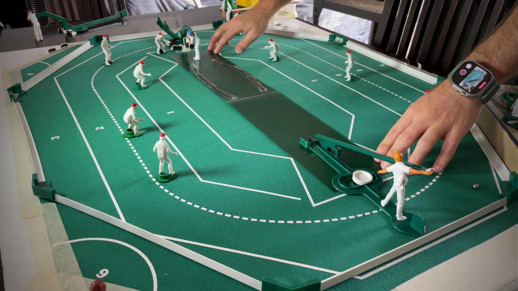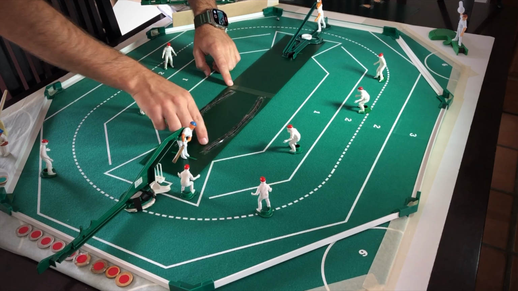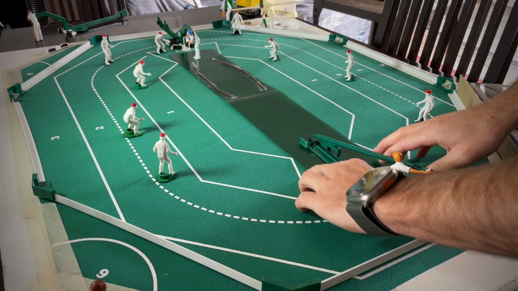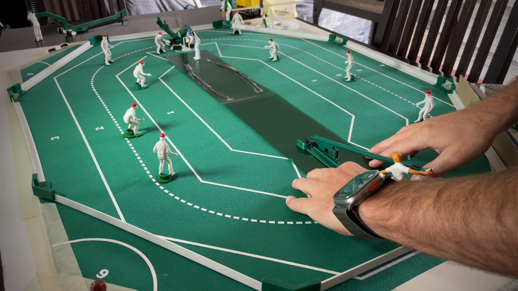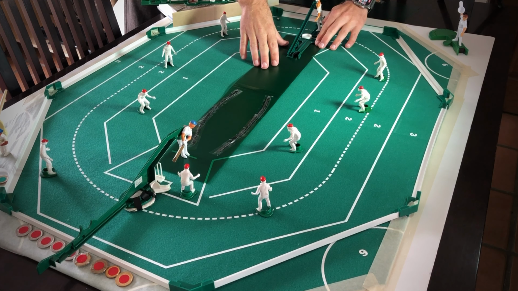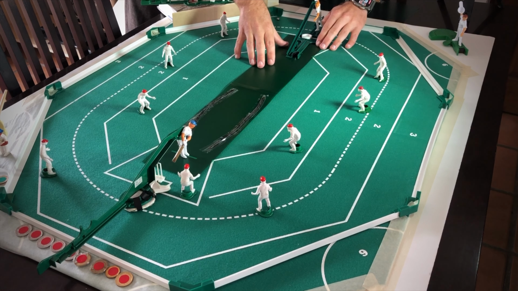Moving on to the next add-on, we've got the swing add-on. With this add-on, we've got two grooves that you can make use of to create either in-swing or out-swing. The nice thing with these add-ons, and this applies to the spin add-on as well, is that the bowler can move them based on their liking. So you can slightly position them as you want to. If you want to create extreme in-swing or out-swing, you as the bowler are free to move these around and position this add-on to your best advantage.